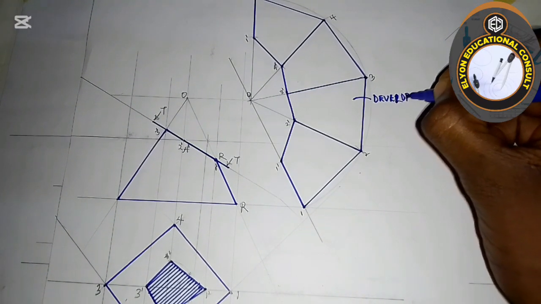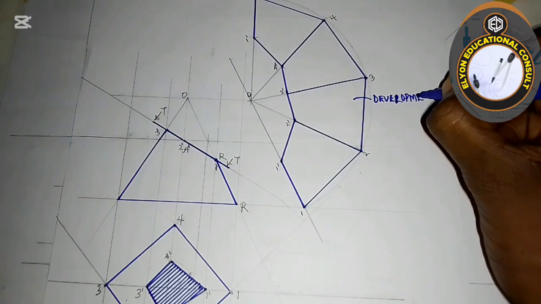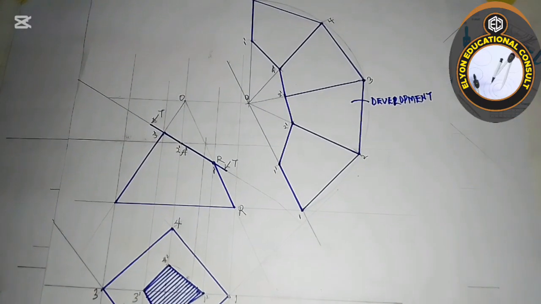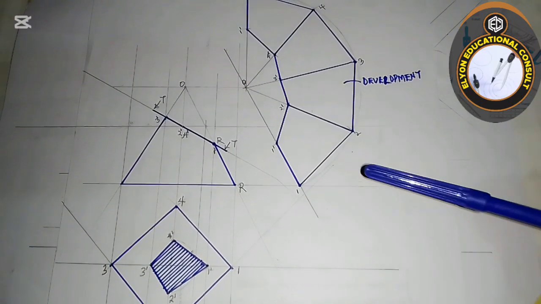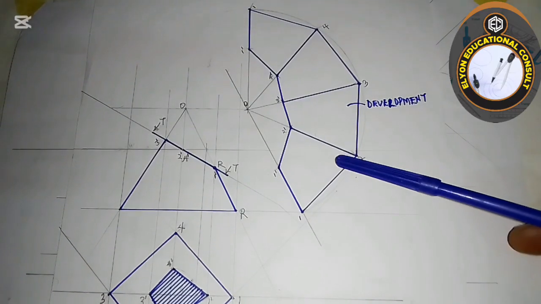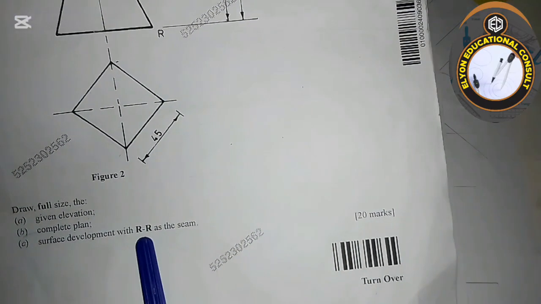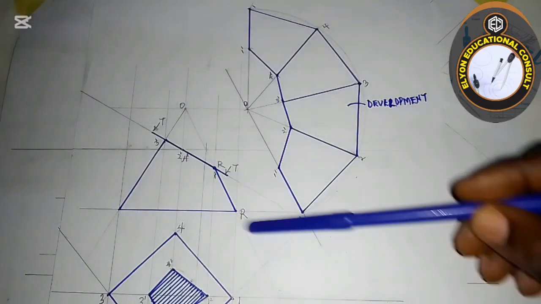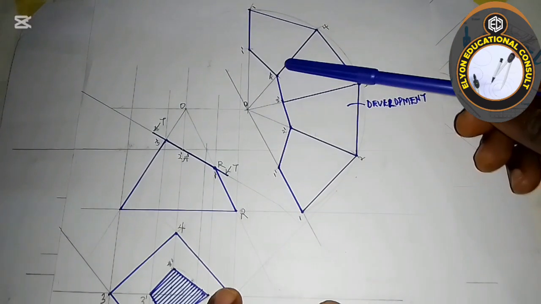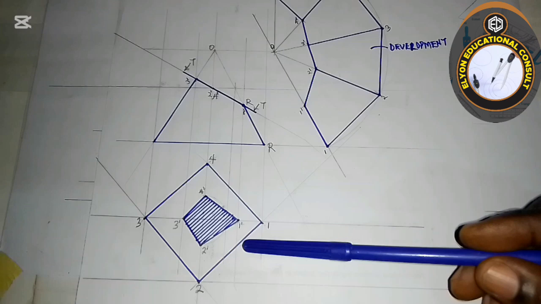This is my development. So with this we complete the surface development as we are told to do, the surface development with RR as the seam, as you can see here. So this is the complete plan.